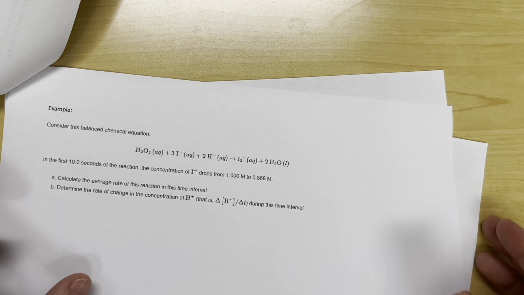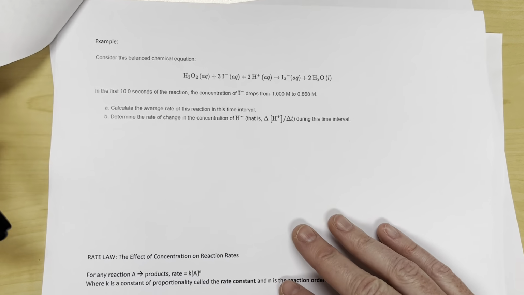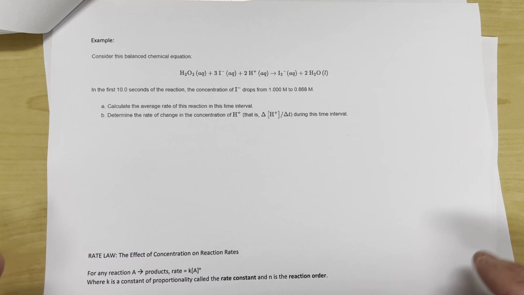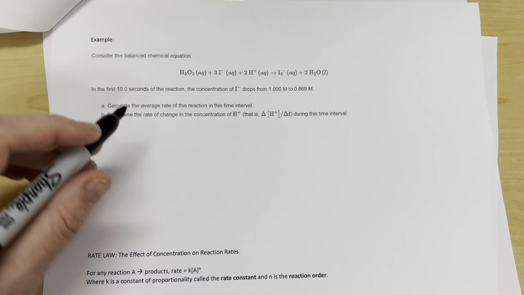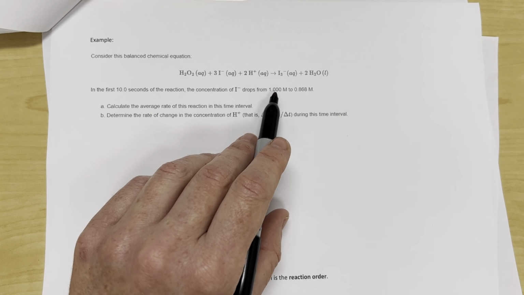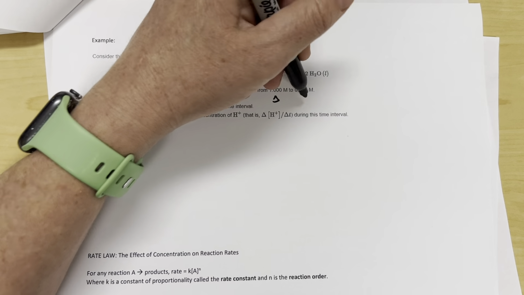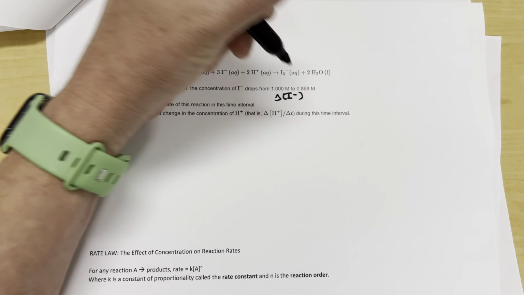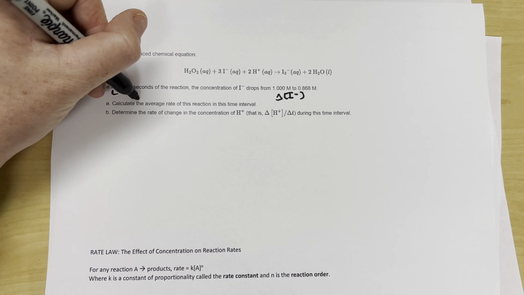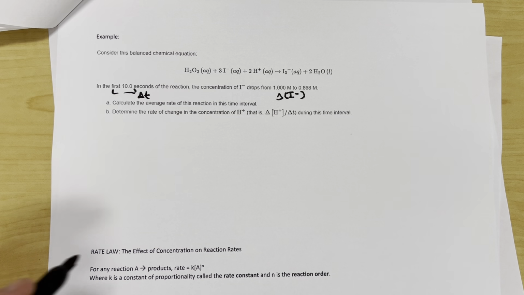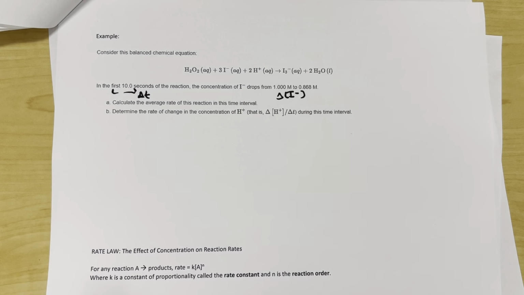Okay, let's look at this balanced equation. It says in the first 10 seconds of a reaction, the concentration of I- drops from 1 to 0.86. That looks to me like that's going to be my change in I-, and this is telling me that's my change in time. So it went from here to here in 10 seconds. And we want to calculate this average rate of reaction over that given period of time.